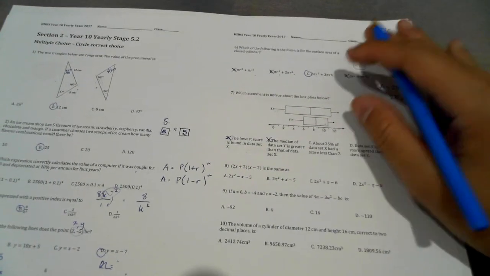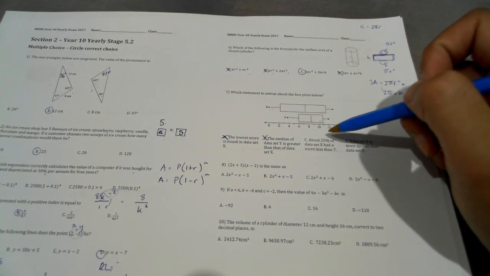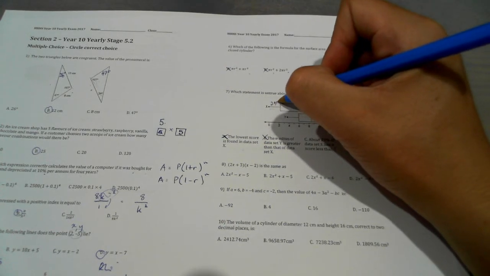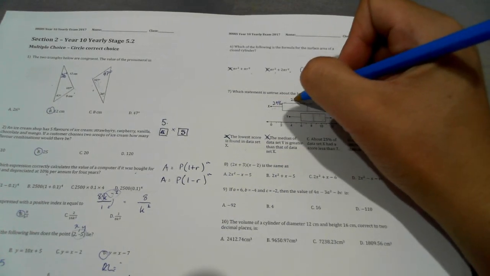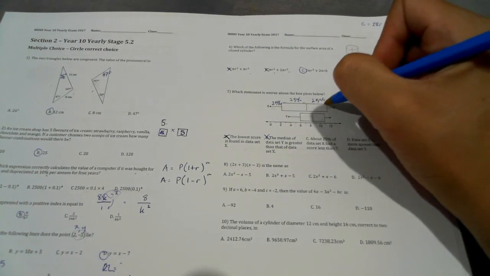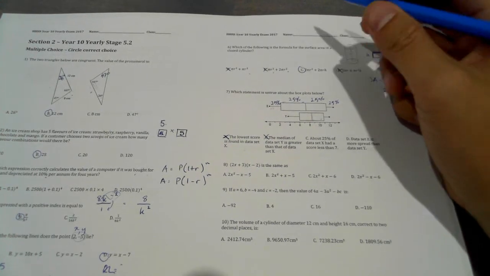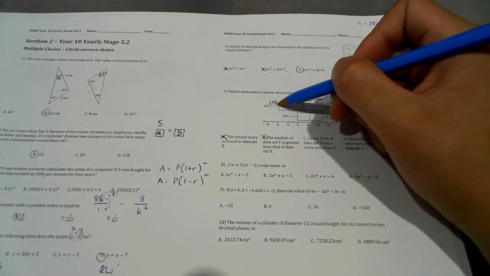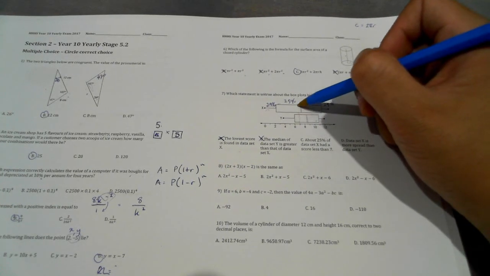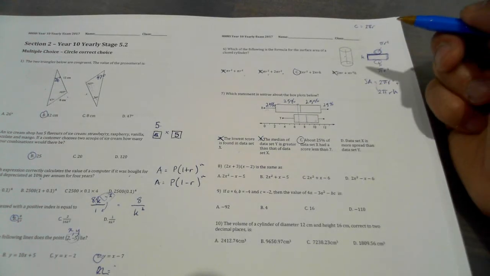About 25% of dataset X had a score less than 7. So this is 25% here. From here to here is another 25%. 25% from here to here, and the last 25%. So it's saying 25% had less than 7. Well, wait a sec, 7 is all the way over here. So that can't be right. That's the untrue one.